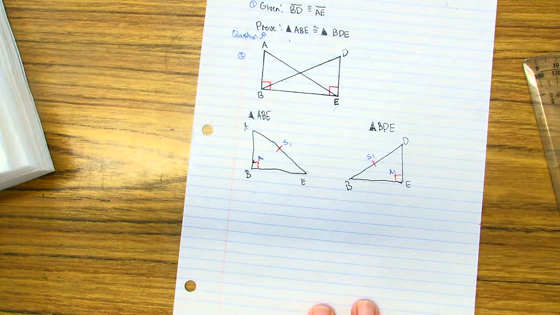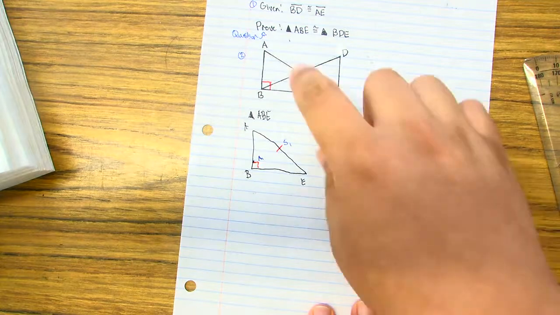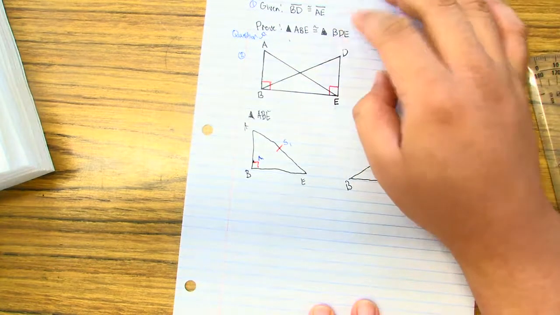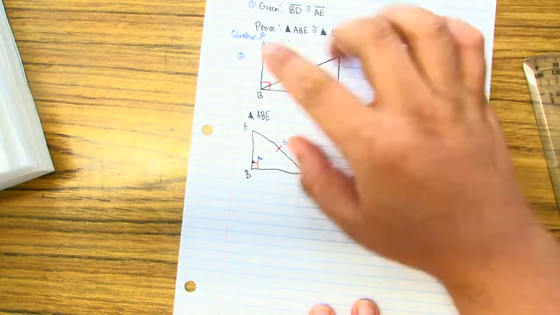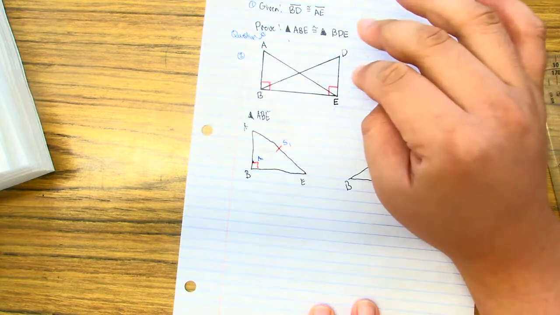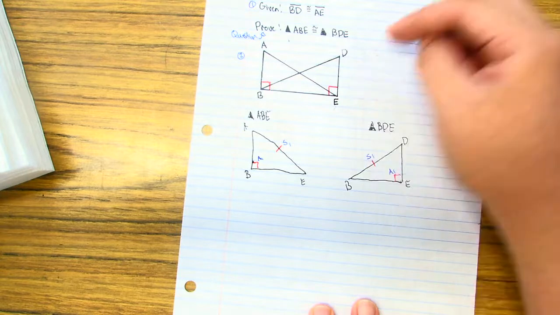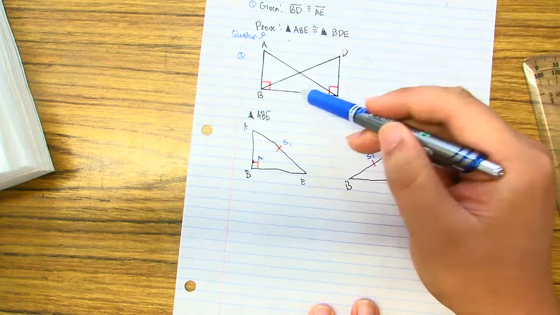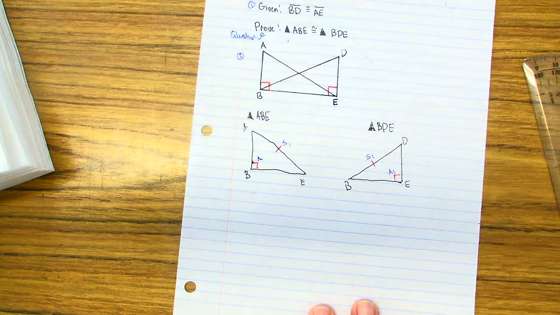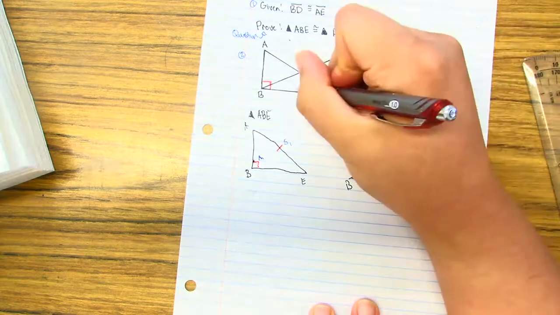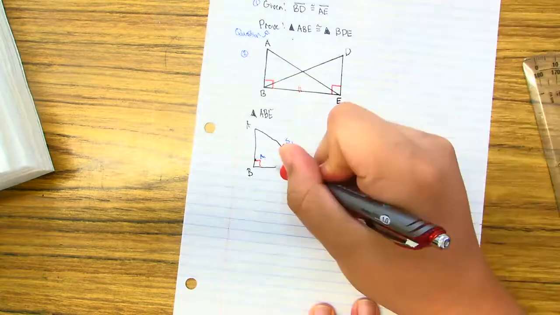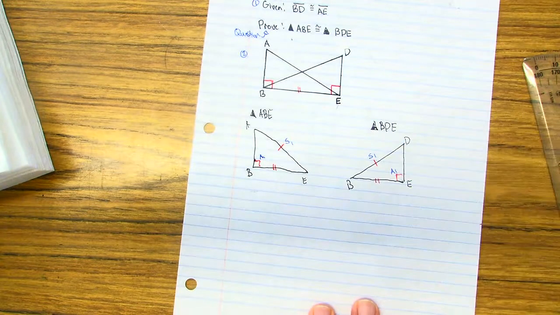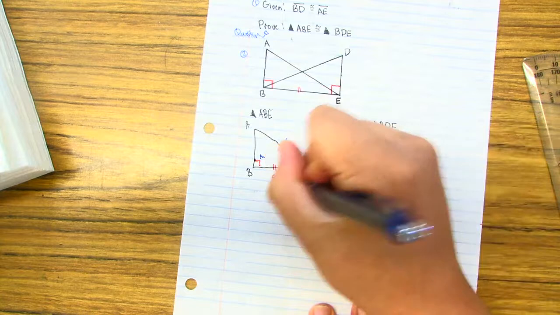Lastly, we already made the statements from what's given in the diagram. Now we're going to make a conclusion, right? Let's see what they both share. In this diagram, they look like they both share segment BE. So here I'm going to put segment BE with segment EB. That'll be my second pair of congruent sides.